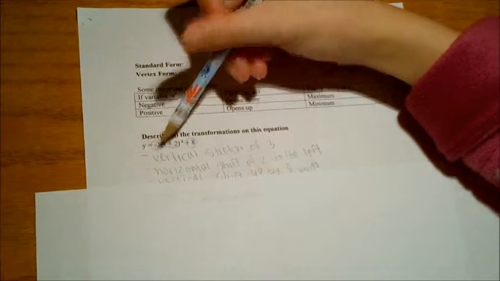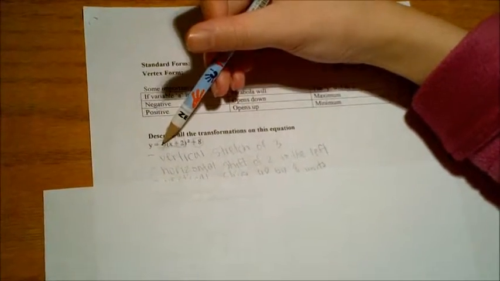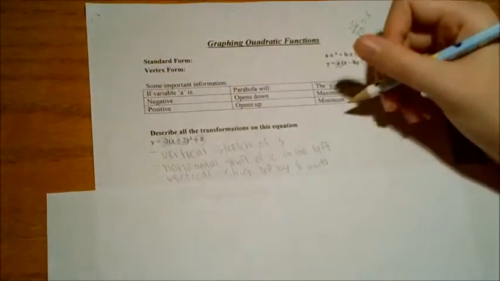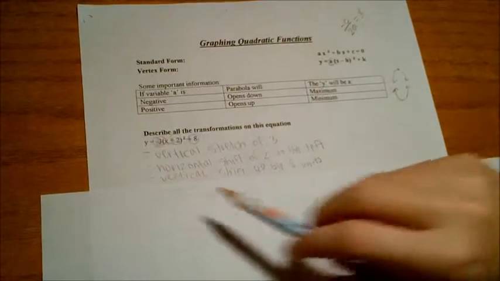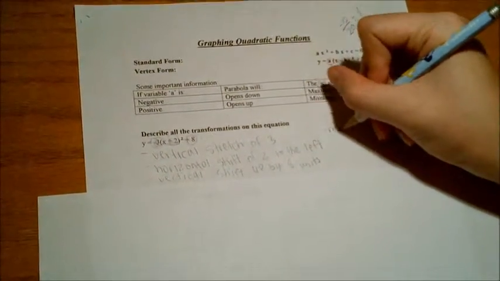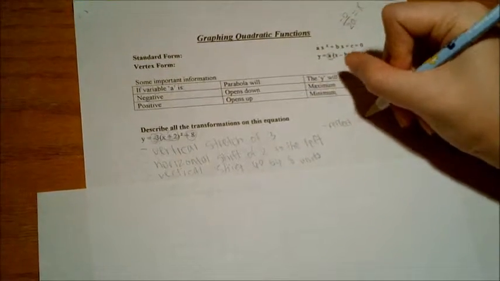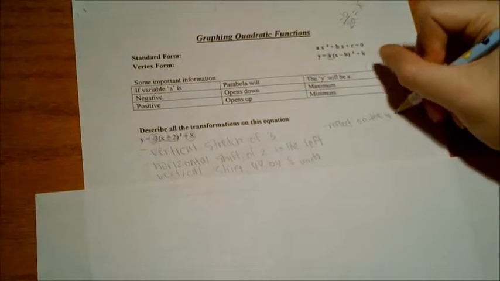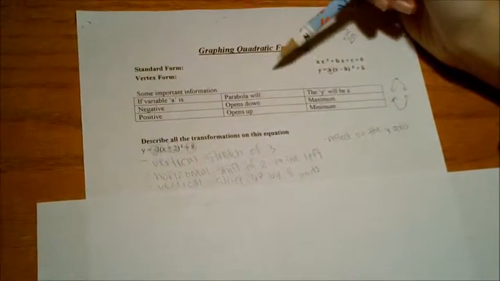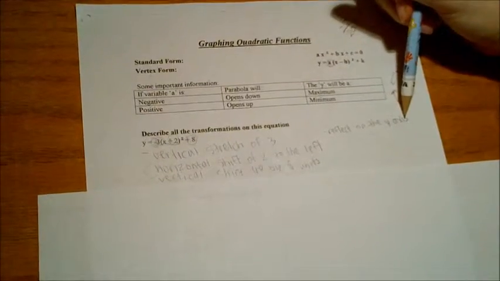The last thing we have to know is the negative. You don't put negative for the vertical stretch because it just has to be 3. The negative here represents the reflection of the parabola. So if it's negative, you write that the parabola will reflect on the x-axis. When you're graphing quadratic functions, the reflection of the negative is always on the x-axis.